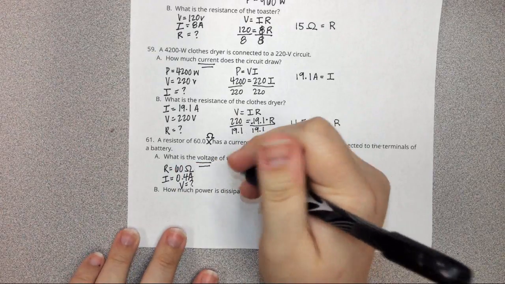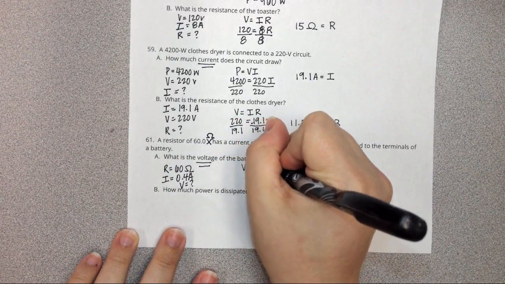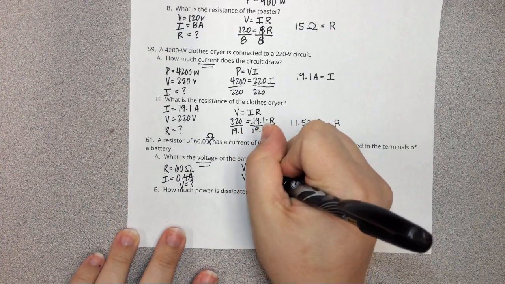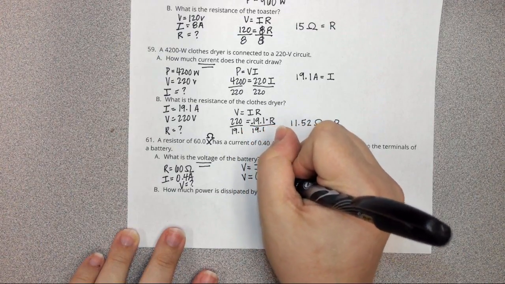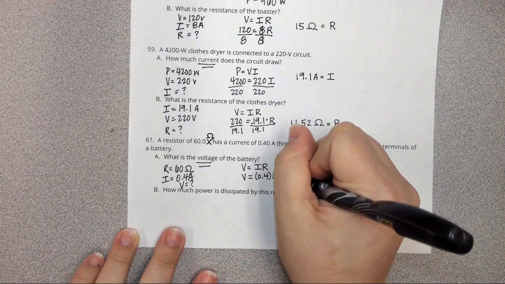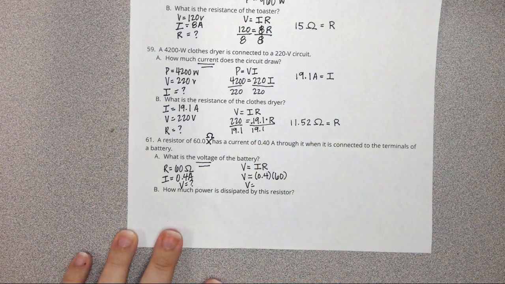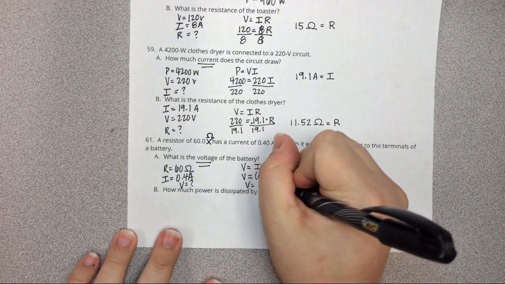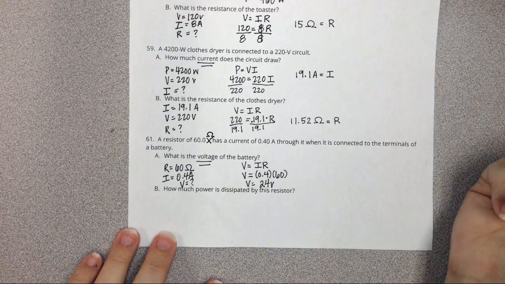So we're going to use V is equal to IR. V is equal to IR, so we're going to leave this V because we're looking for it. I is 0.4 and R is 60. So voltage is 0.4 times 60, which gives you 24 volts.